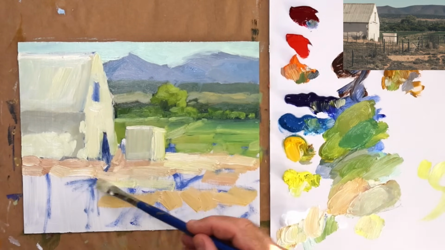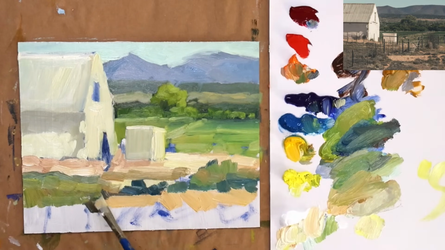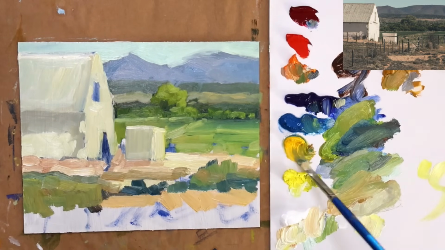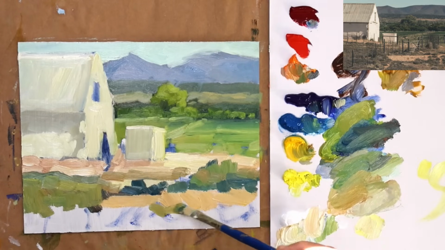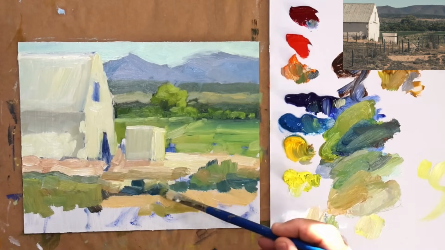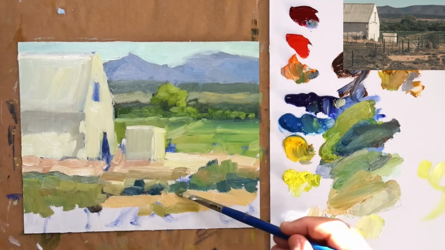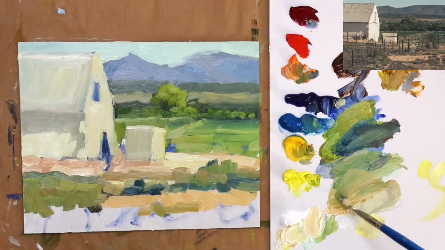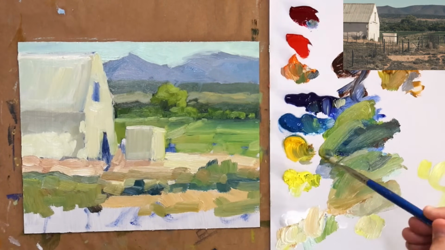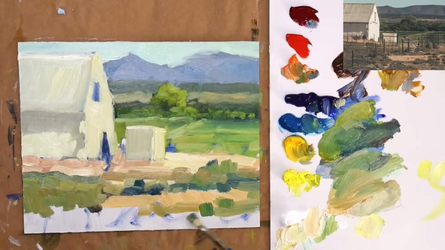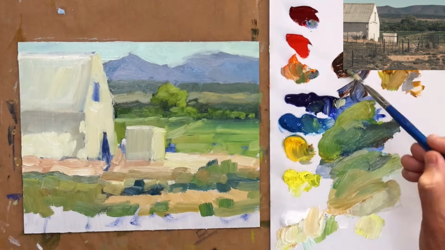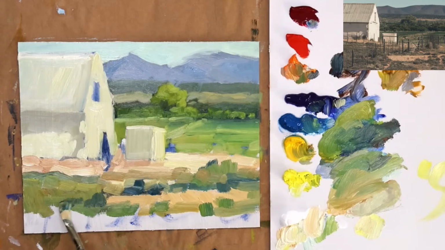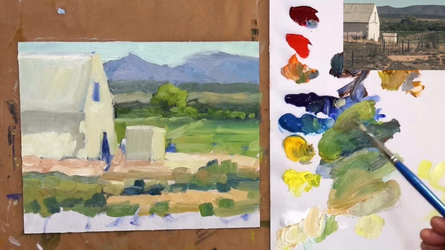Trees are a favorite element, of course, in a landscape. But also, as you can see here, I'm using bigger brush strokes and thicker paint in the foreground. That also creates an element of space. We sort of naturally feel that colors that are stronger, brush strokes that are bigger, and bigger shapes will be in the foreground.